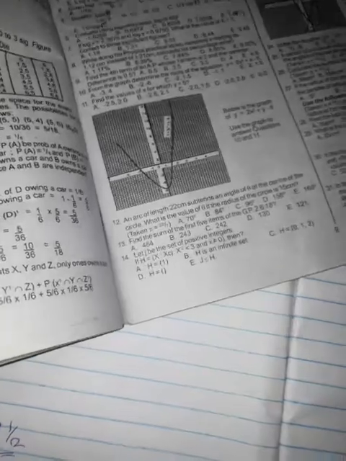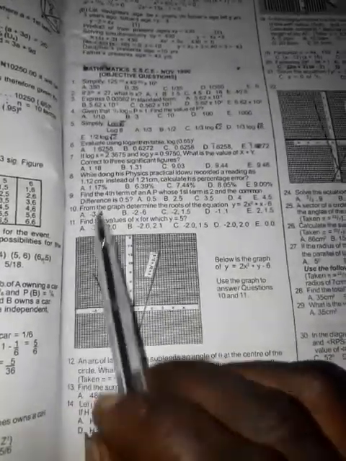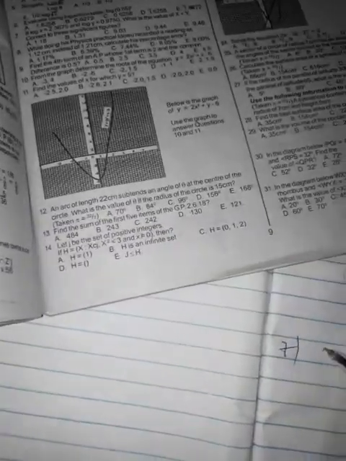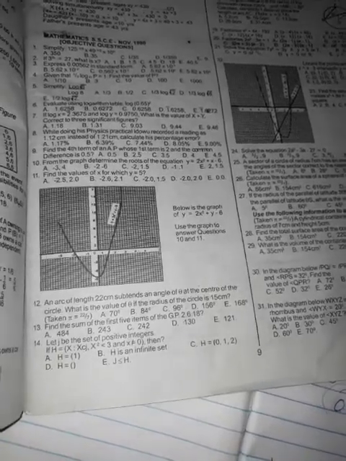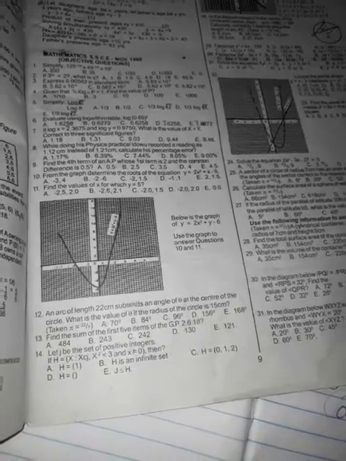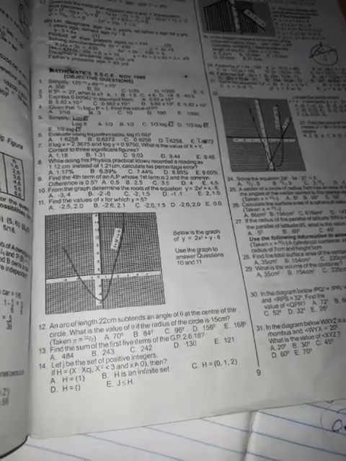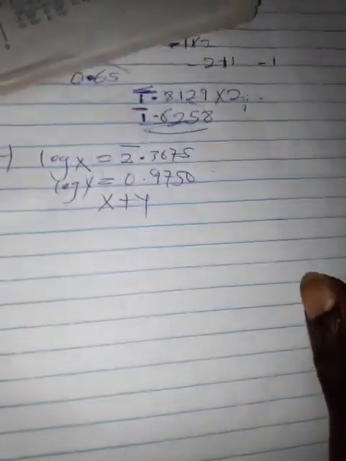Now question 7. What is question 7 saying? Question 7 says that if log x is given as 2 bar 0.3675, and log y is 0.9750, you should find the value of x plus y. So this is the question now. This is what you are having.